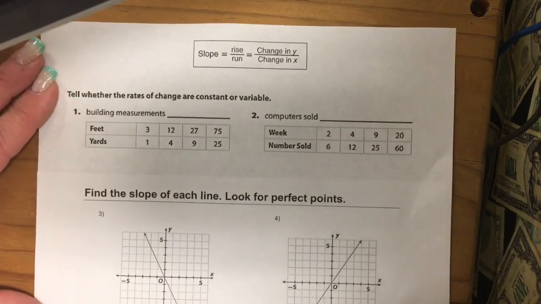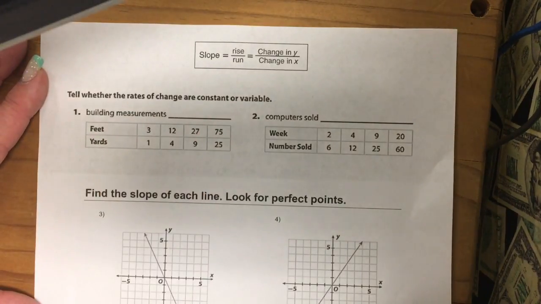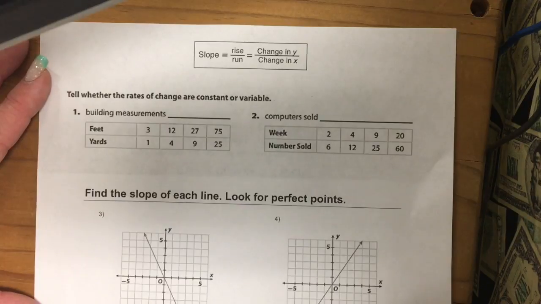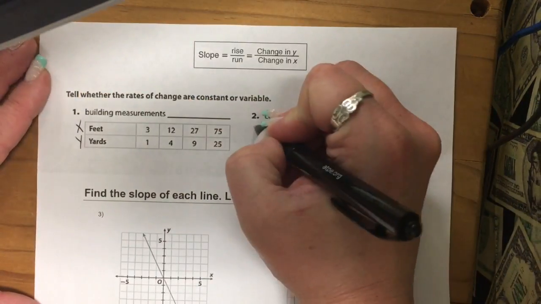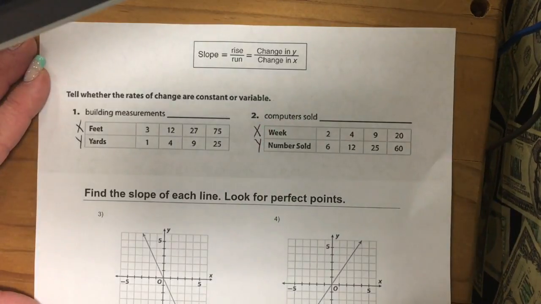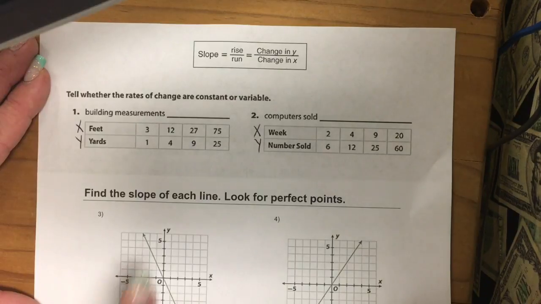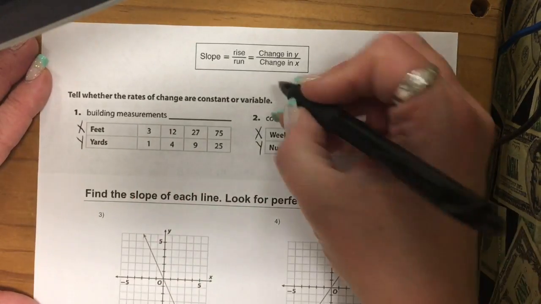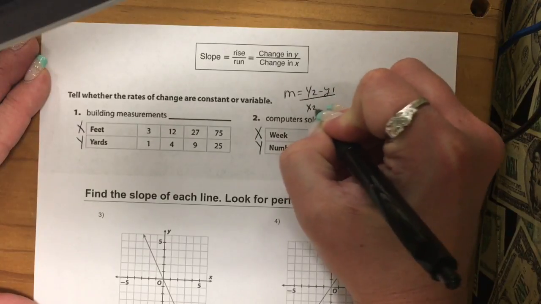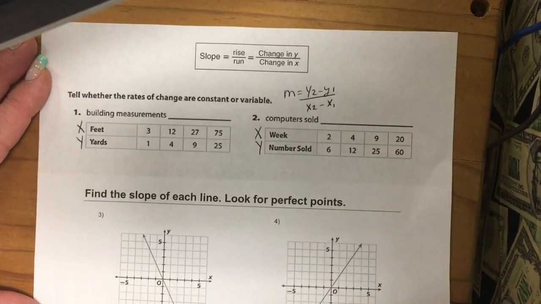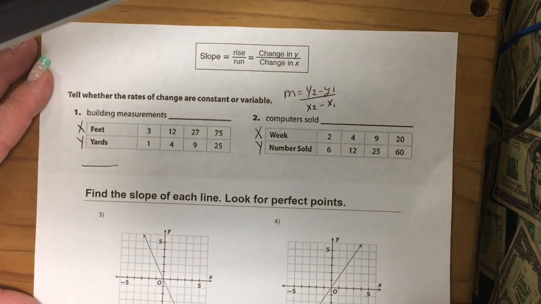All right, so we're going to find out if our rate of change is constant or variable by using these tables. And we're going to go ahead and assume that x is on top and y is on bottom if they don't tell us, because typically that's how it's done. All right, and so to find out if these are constant or not, I'm going to use that slope formula, y2 minus y1 over x2 minus x1. So your y's are on top and your x's are on bottom.